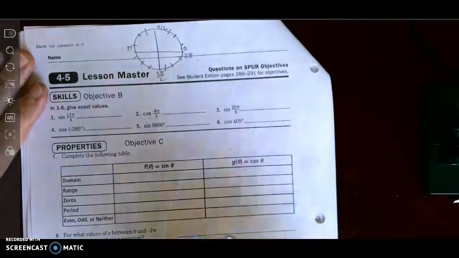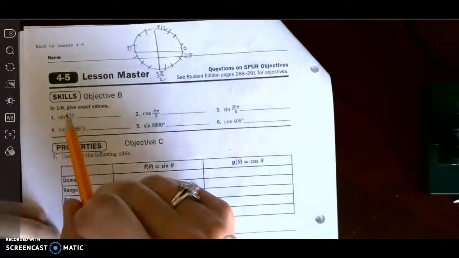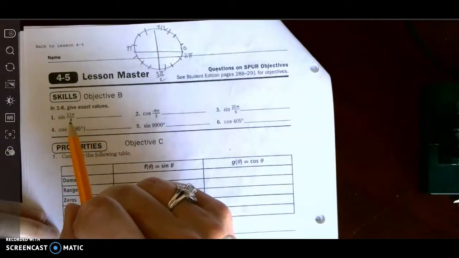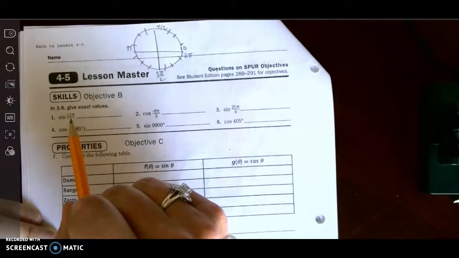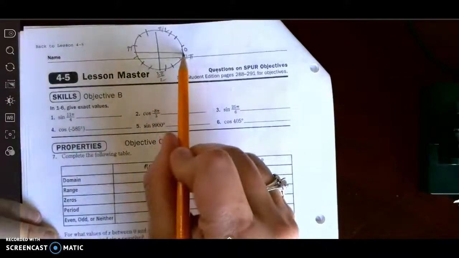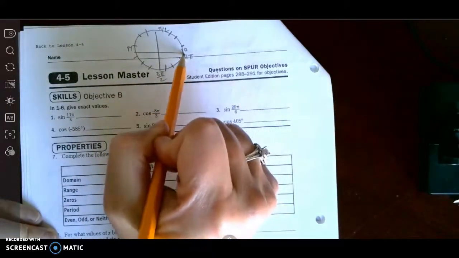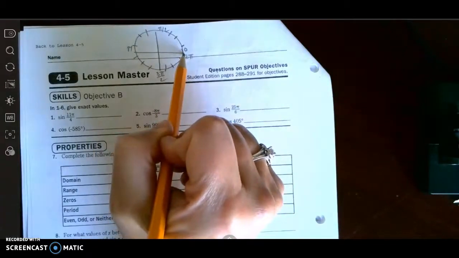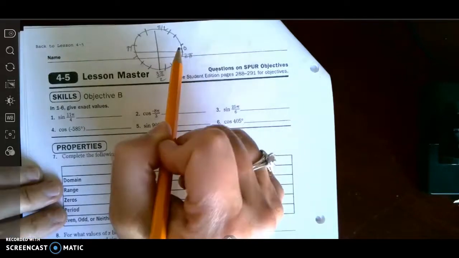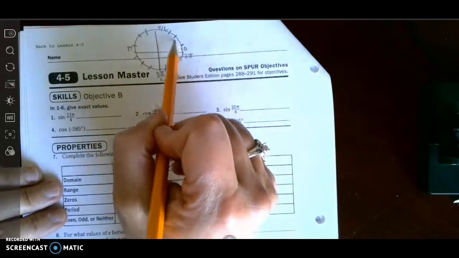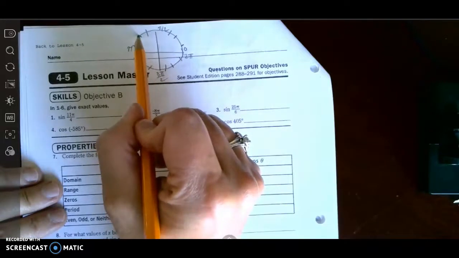Alright, so 11 pi over 4. 11 divided by 4 gives me, not quite 3, it gives me 2 3/4 pi. Well, 2 pi is right here, so this is where 2 pi would be. So 11 divided by 4 is 2 3/4. 2 is right here, 3/4 is right here.